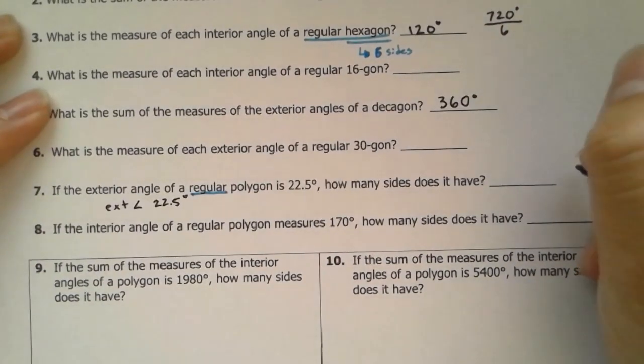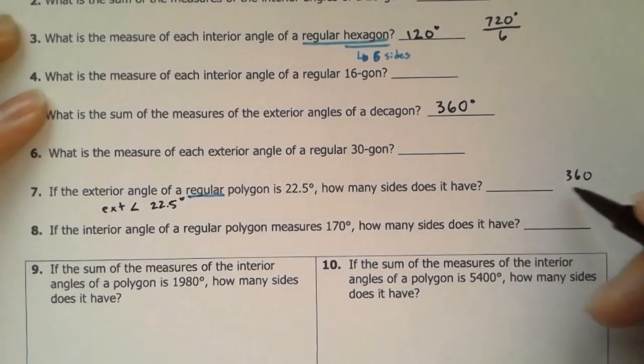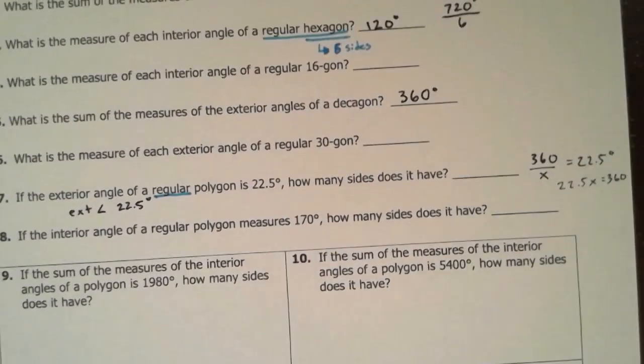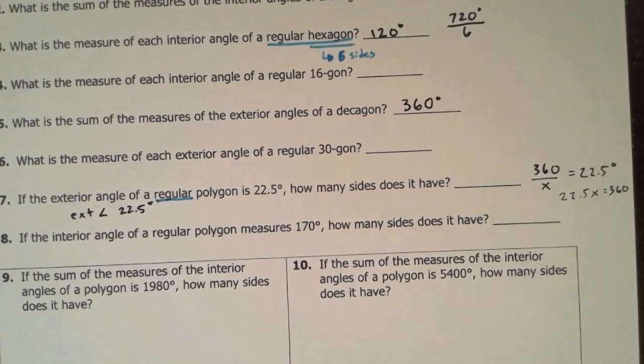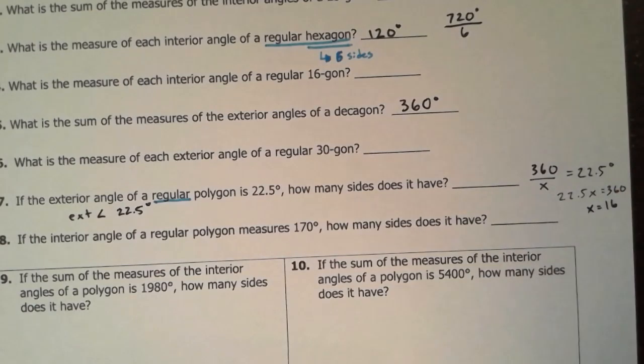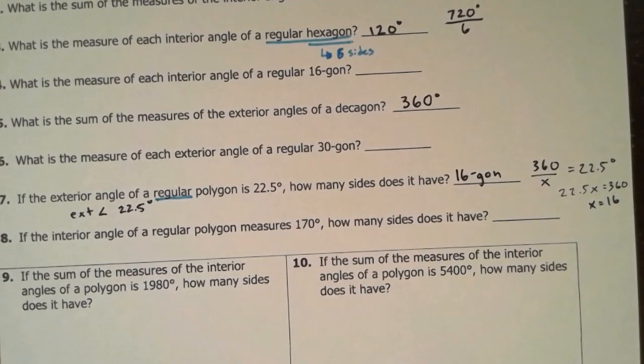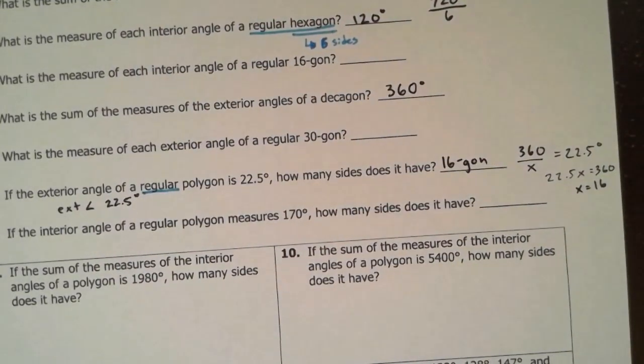So I have 360 divided by x, the number of sides, is equal to 22.5 degrees. If you solve for x here, you're going to get 22.5x is equal to 360, and if you divide 360 by 22.5, you get 16. So x is equal to 16. This is a 16-gon, or 16-sided polygon, whatever you can fit in a little space. And we're done.